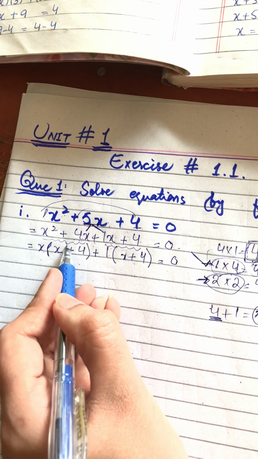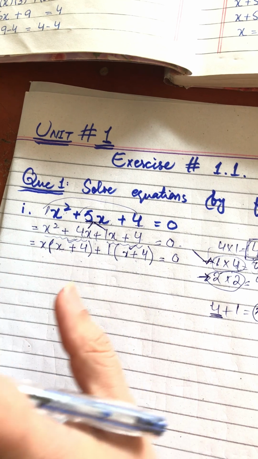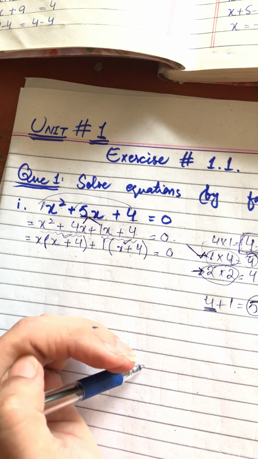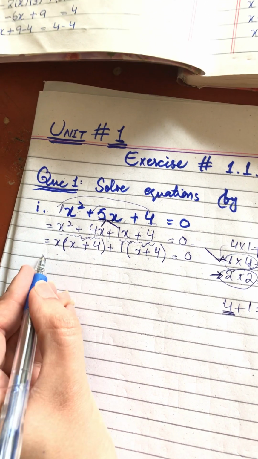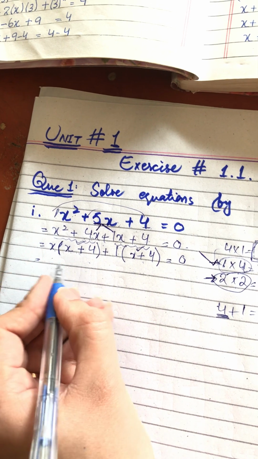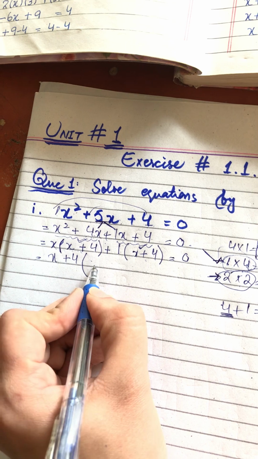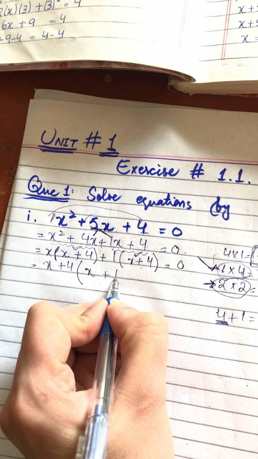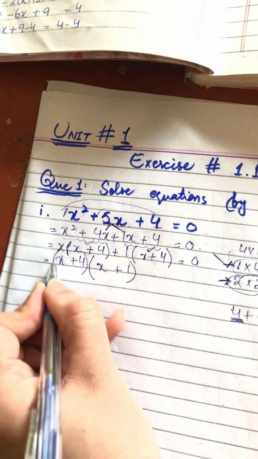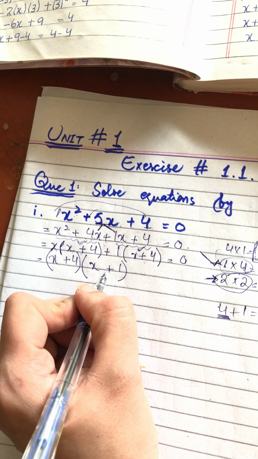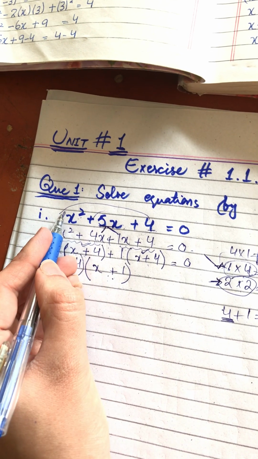You can see that x plus 4 and x plus 4 are the same. If this is the same, it means that you are doing the correct factorization of this expression. So in these two terms, x plus 4 is common. What is remaining here? x plus 1. So x plus 4 and x plus 1 are the factors of this expression.